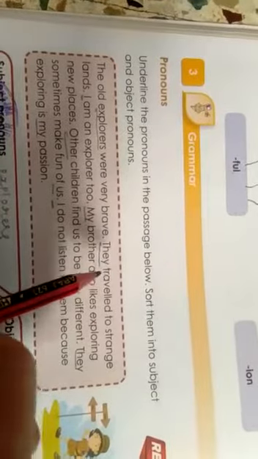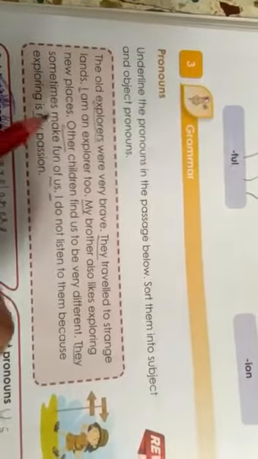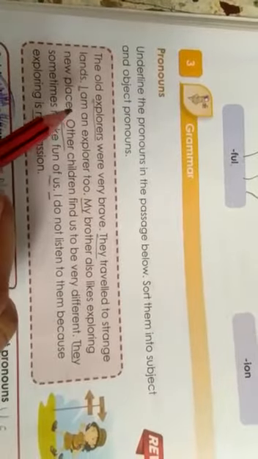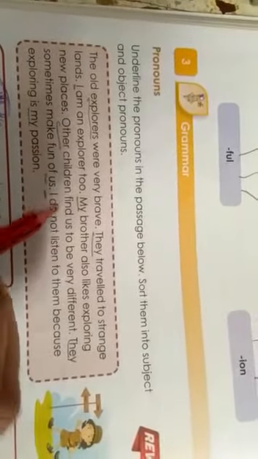Now let us read this passage. The old explorers were very brave. They traveled to strange lands. I am an explorer too. My brother also likes exploring new places. Other children find us to be very different. They sometimes make fun of us. I do not listen to them because exploring is my passion.